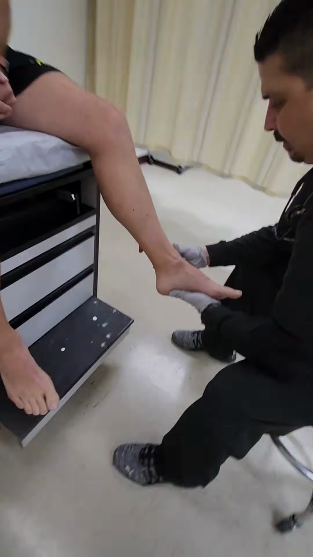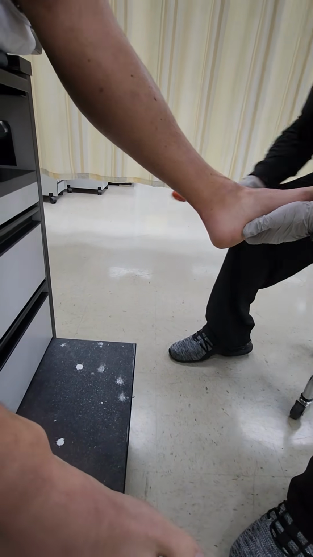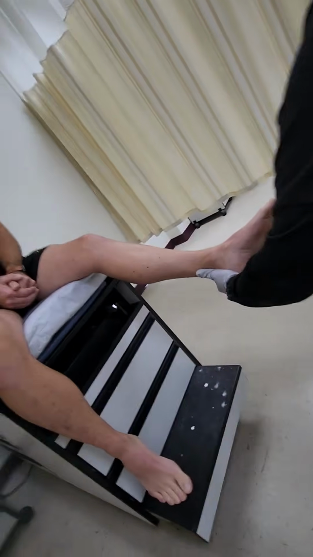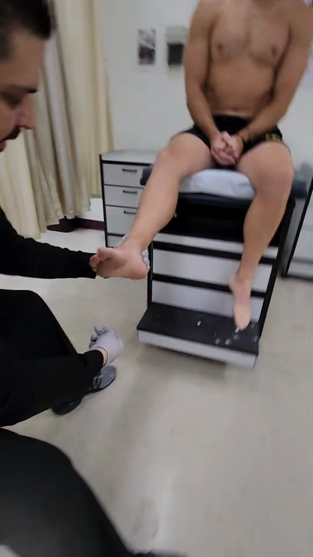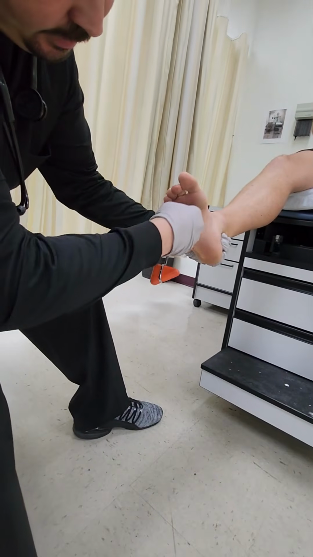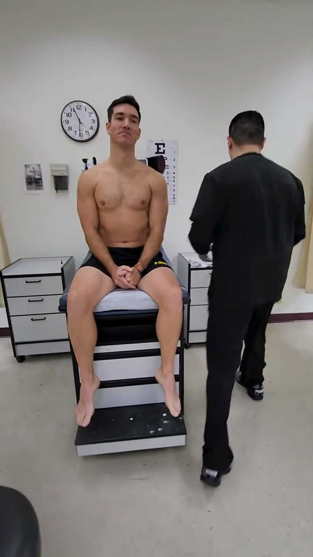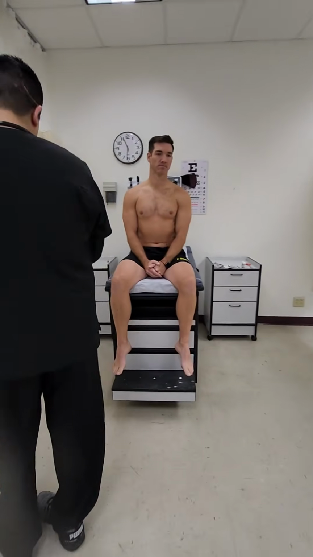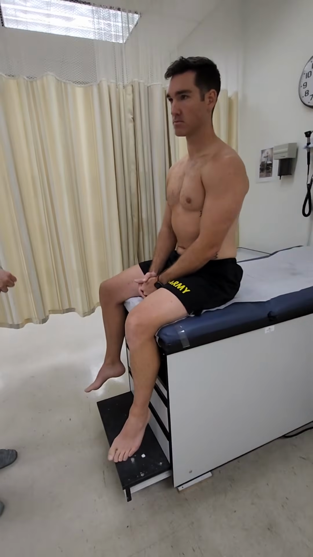Okay. There we go. And then lastly is the one that's not the funnest one, right? And I'm going to bring you up and over. Okay. Verbalize. DTRs are 2+ and symmetric bilaterally. Toes are down going. And that concludes our clinical skills examination.